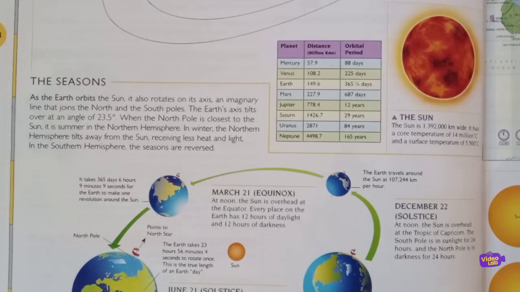The North Pole is closest to the Sun. It is summer in the Northern Hemisphere. In winter, the Northern Hemisphere tilts away from the Sun, receiving less heat. Now, we will also know about one diagram, which is related to the seasons.